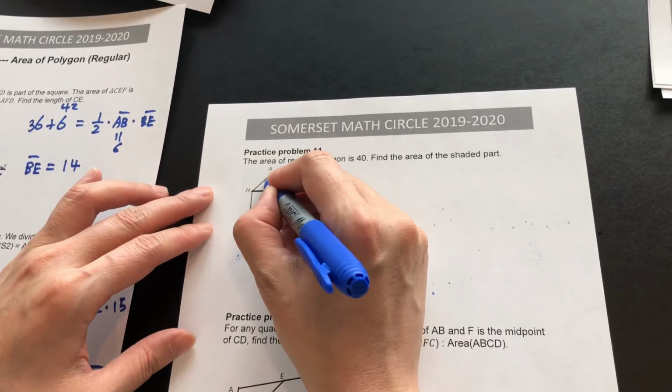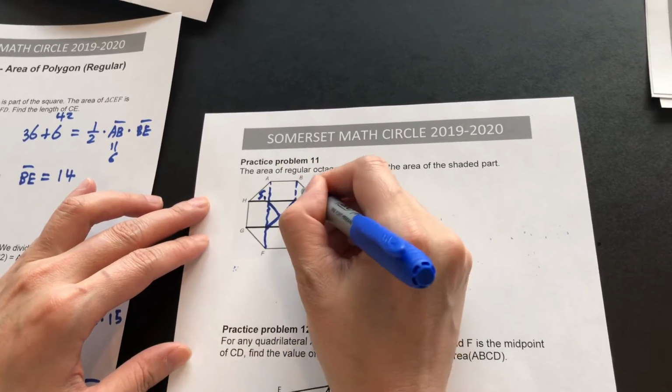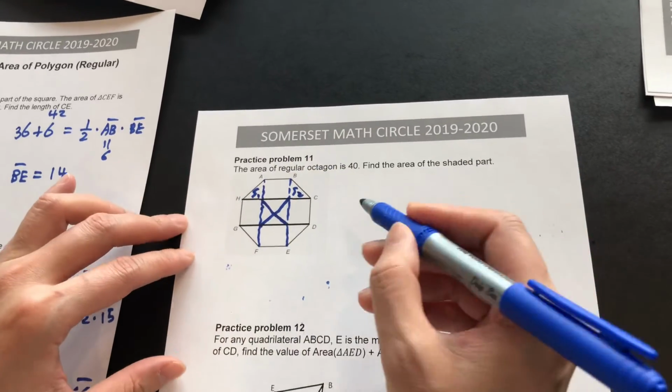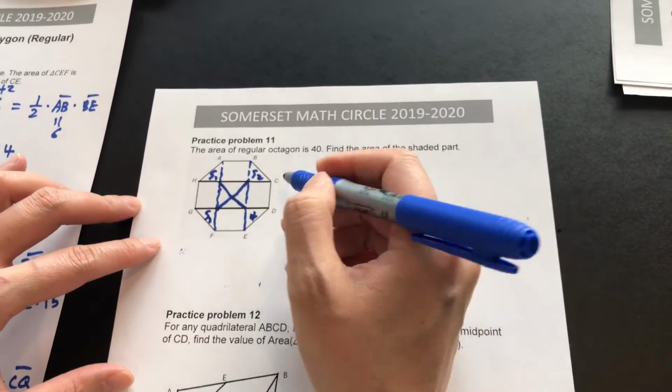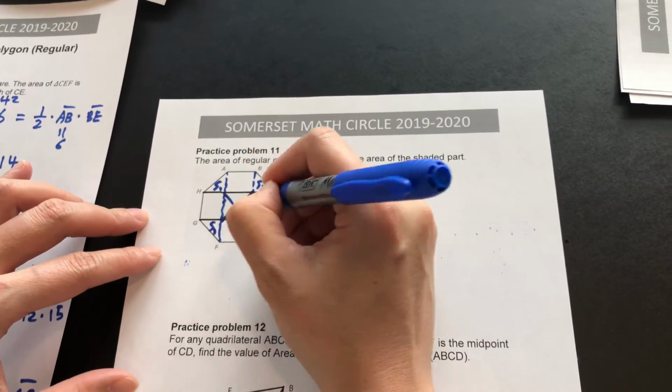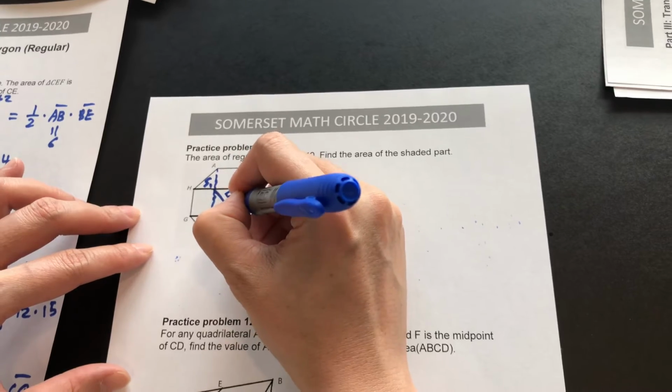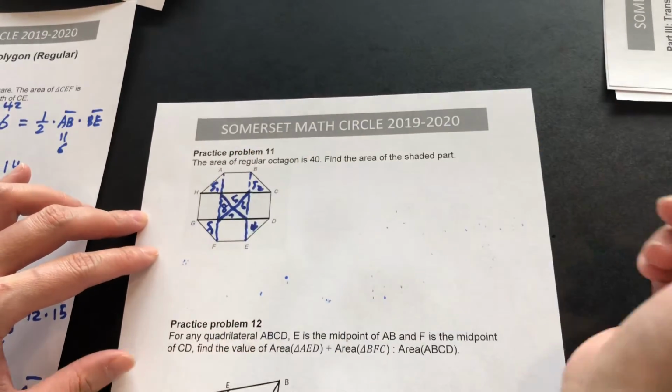So we have S1, S2, for example, S3, S4, and inside there are 4, 5, 6, 7, 8.